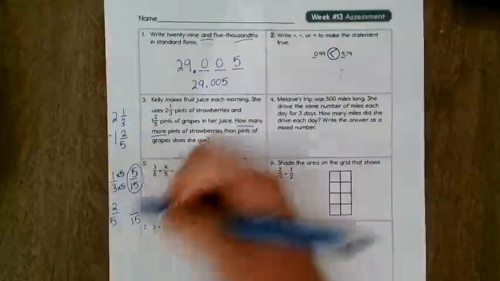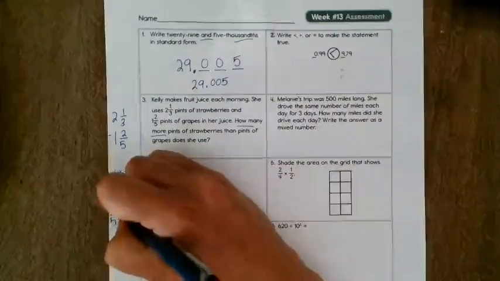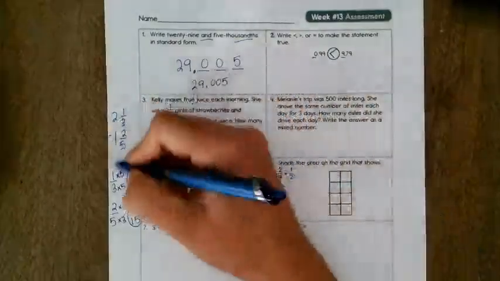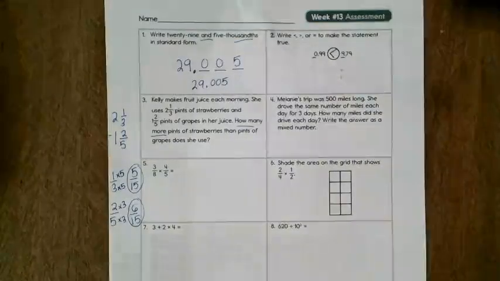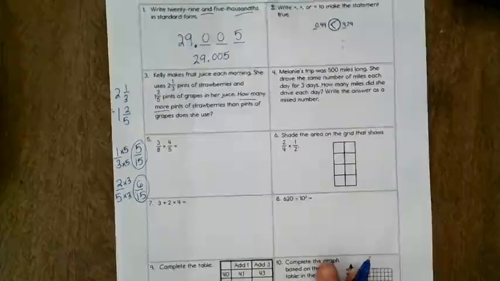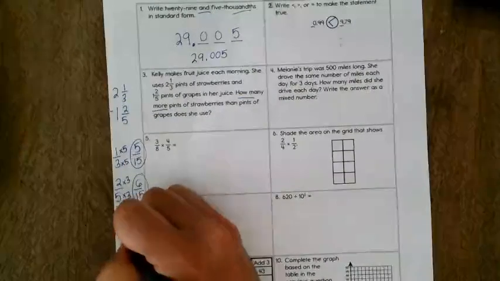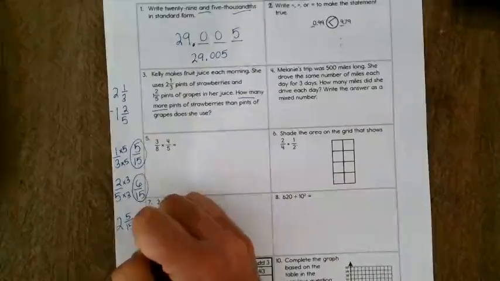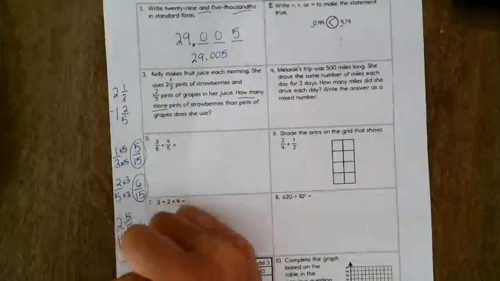All right, 5 times what gives me 15? 5 times 3. Whatever I do to the bottom, I have to do to the top. 2 times 3 is 6. So those are my new fractions that go with my mixed numbers. I realize that I'm doing this one problem all the way down my paper, but that's okay. All right, so now I have, instead of 2 1/3, I have 2 5/15 minus 1 6/15. So now I can start my problem.